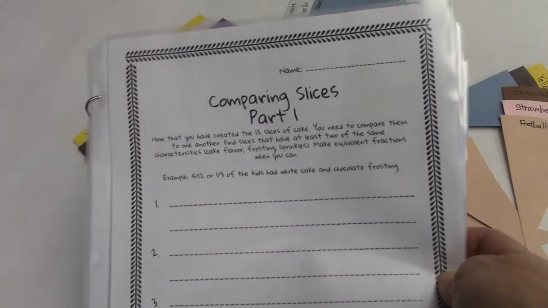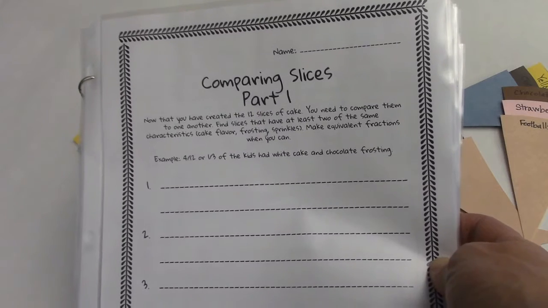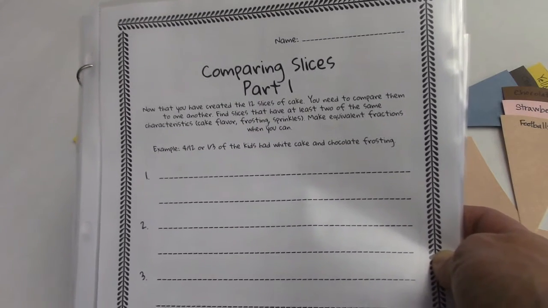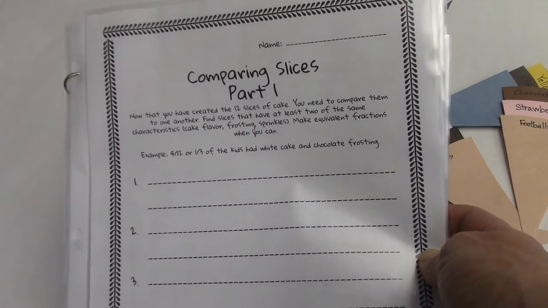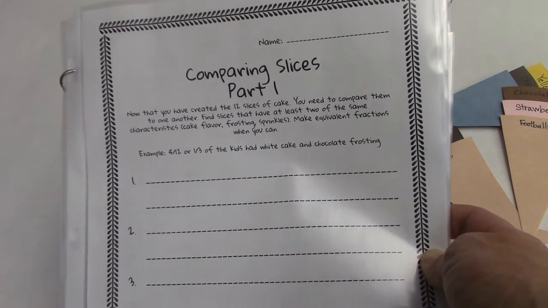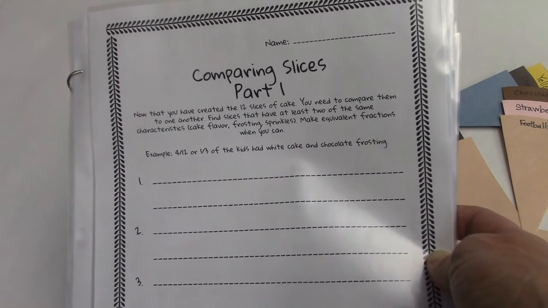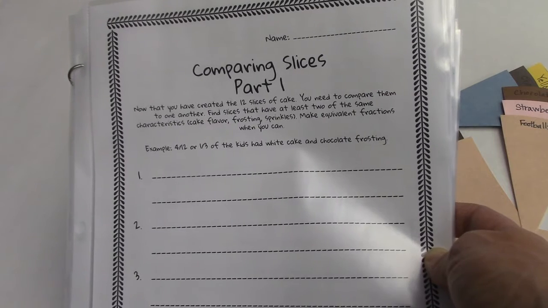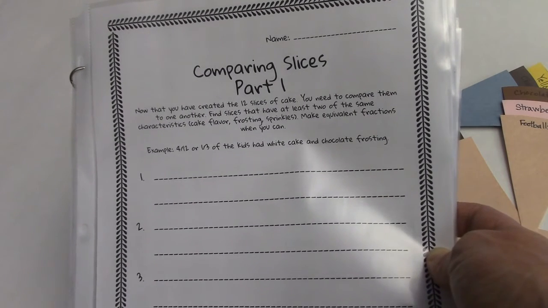Okay, the next thing you need is comparing slices part 1. So pull this out because you're going to be comparing your slices. So the paper says, now that you have created the 12 slices of cake, you need to compare them to one another. Find slices that you have at least 2 of the same characteristics, cake flavor, frosting, and sprinkles.